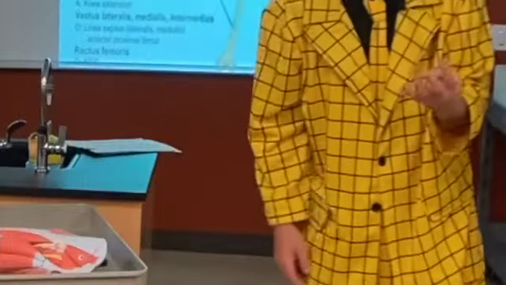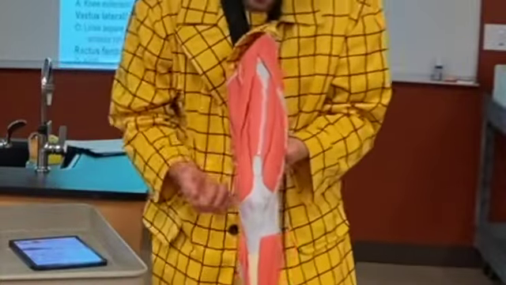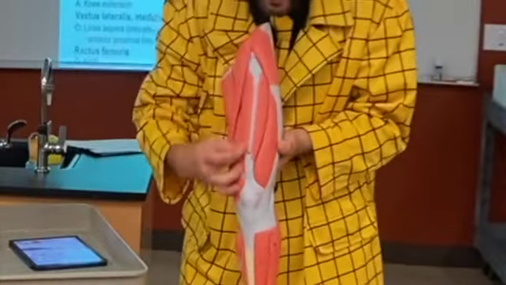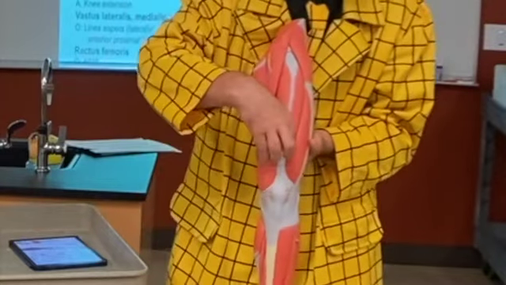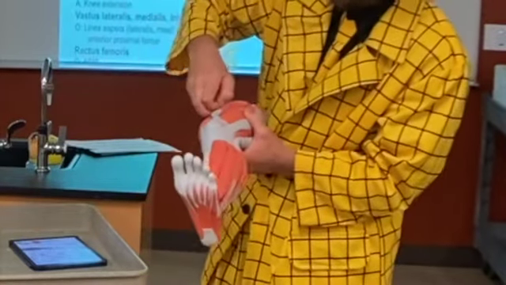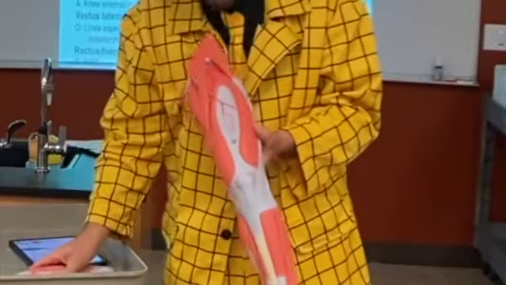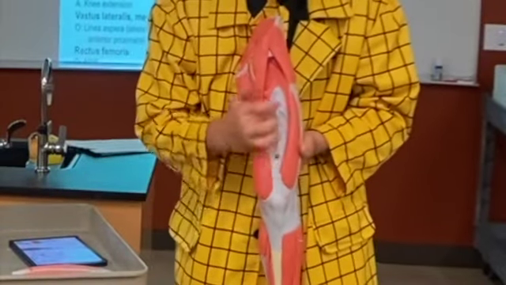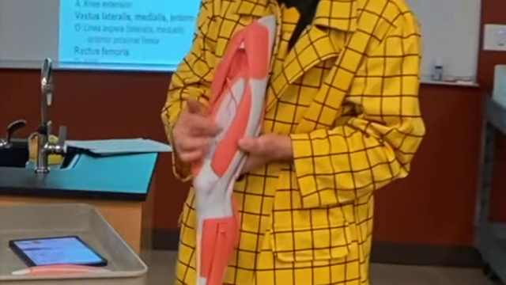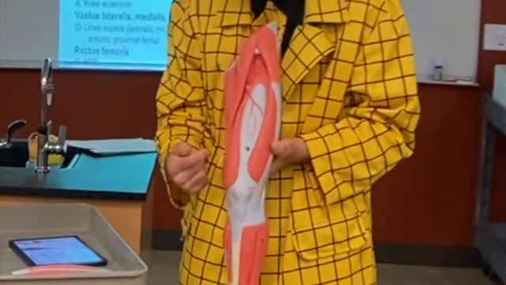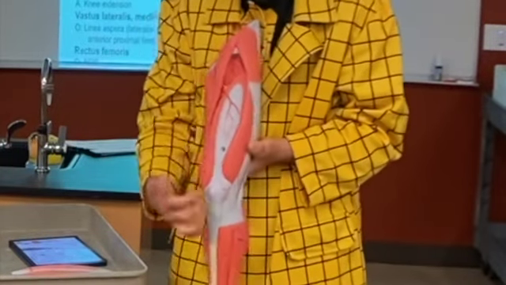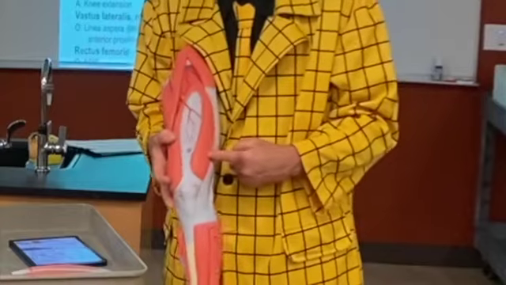So we got these four, and if we look at the model here, we're going to have the four. We're going to have one on top that goes up and down. That's the rectus femoris. I can take that off, maybe. And then underneath, you see this white stuff. That's the vastus intermedius. And then you got these on the side. That's the vastus medialis, and that's the vastus lateralis out here.